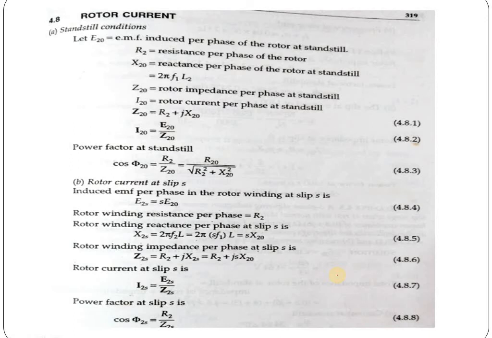Now another important thing to discuss is rotor current. Basically you have to imagine that the 3-phase induction motor equivalent circuit is similar to the equivalent circuit of a single phase transformer. Imagining that, the calculations can be made.